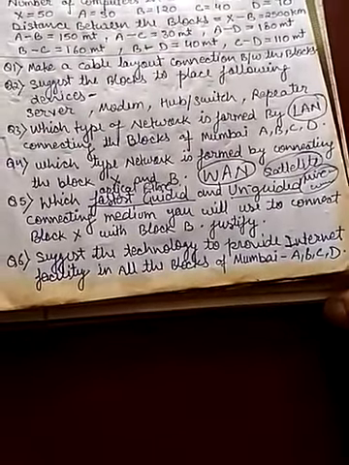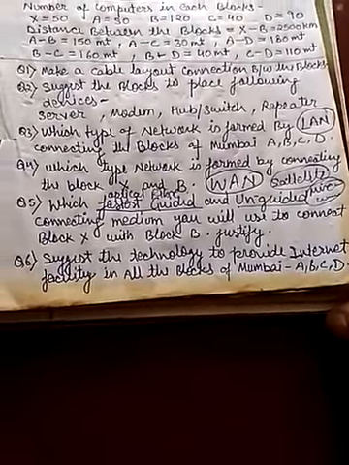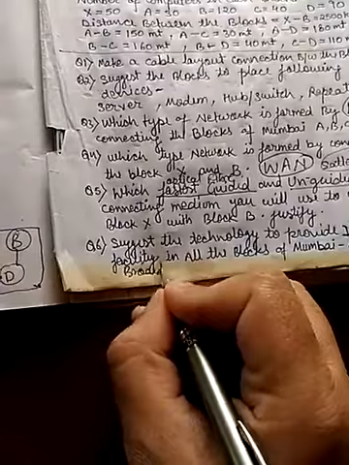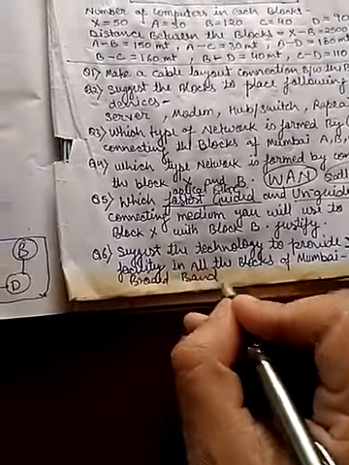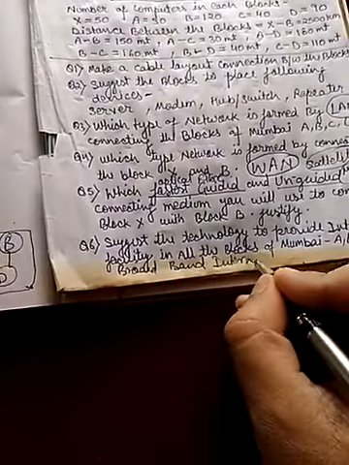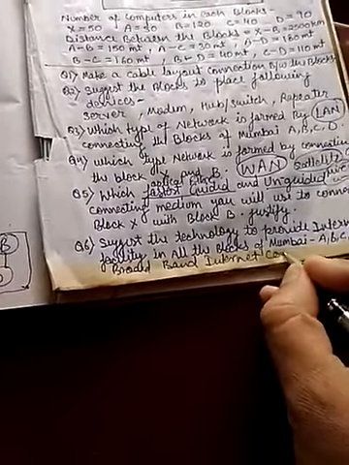Now suggest the technology to provide internet facility in all the blocks of Mumbai. Whenever it is asked to provide internet facility in all the blocks, your answer will be broadband internet connection using Wi-Fi or WiMAX.